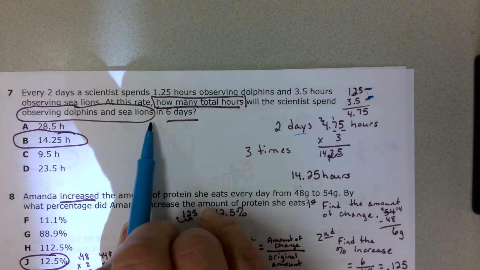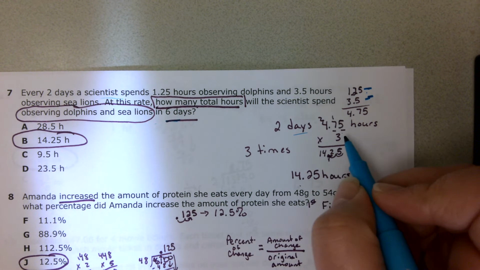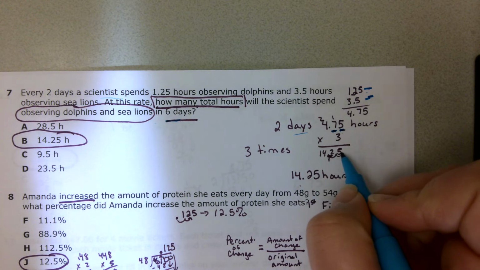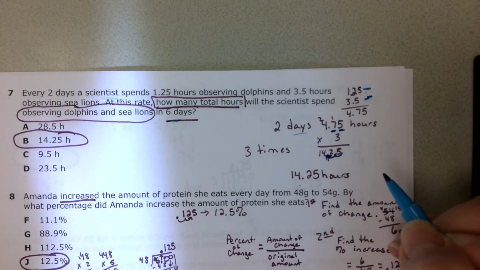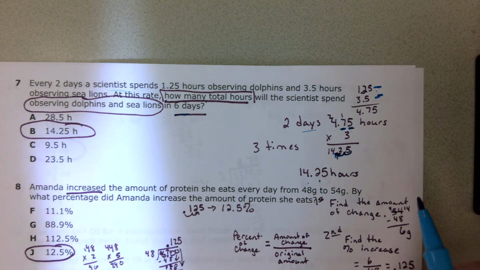And then 6 days is 3 times that. So I just multiplied by 3. And I had a decimal point, 2 place values here. So when I had my product here, I needed to move that decimal point 2 places to the left. 14.25 hours.